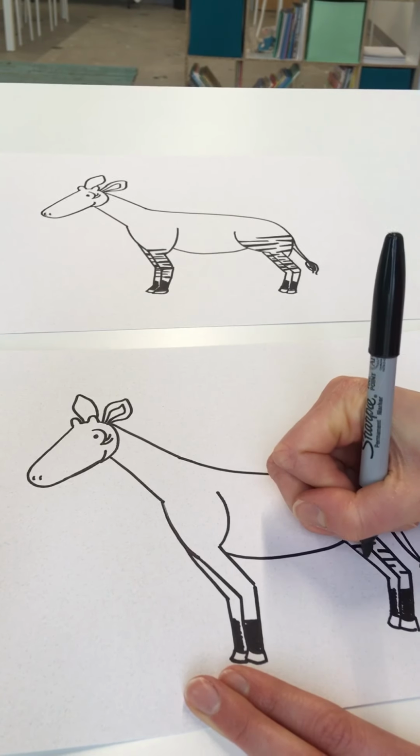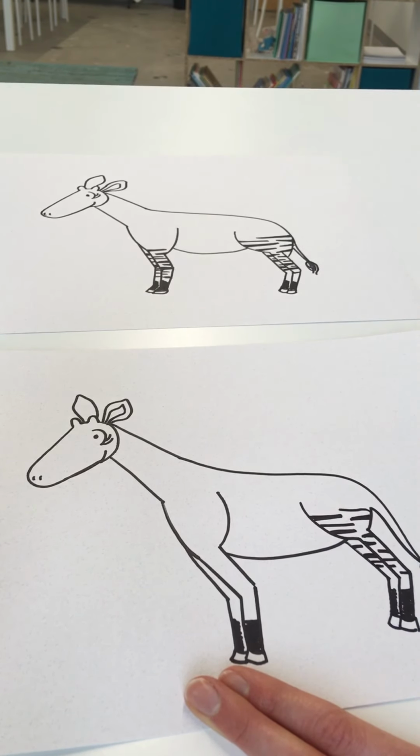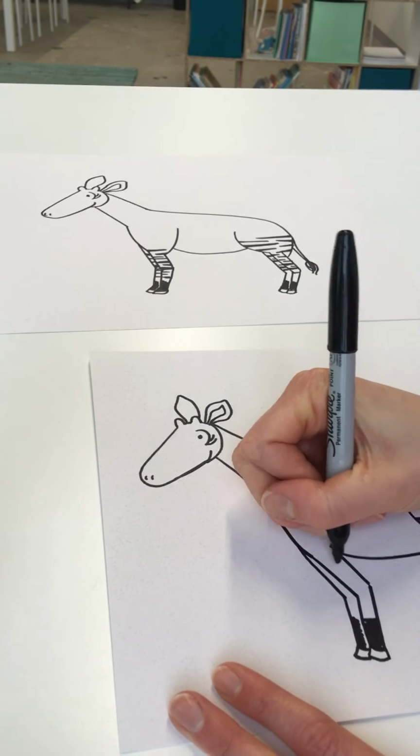And then we can do the back leg. You can alternate how close they are together or farther apart, and then however you want to do it on the front.